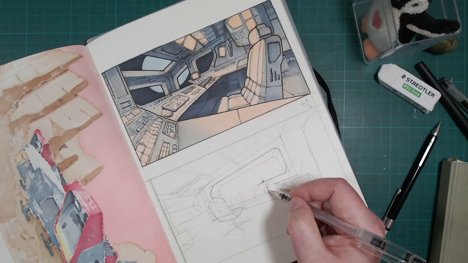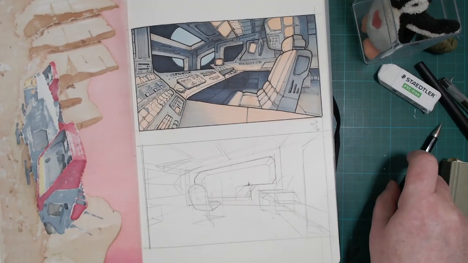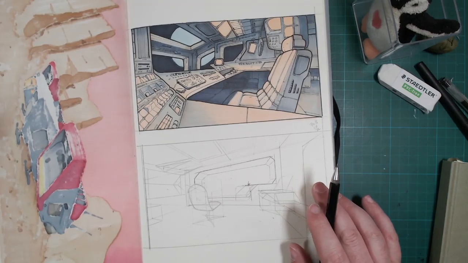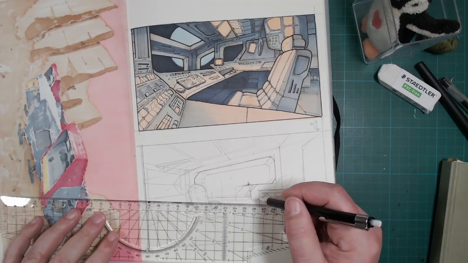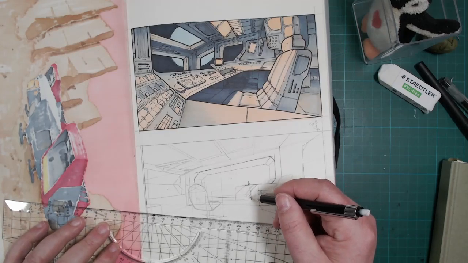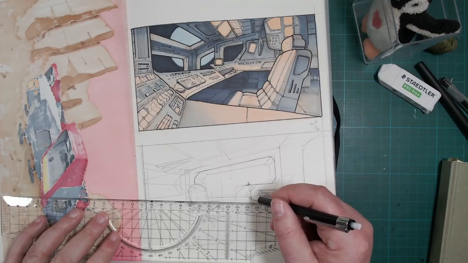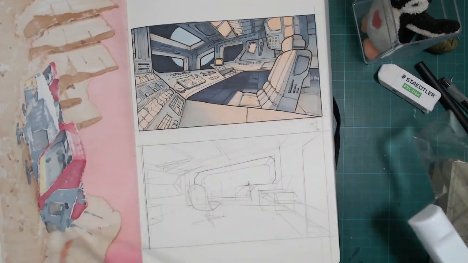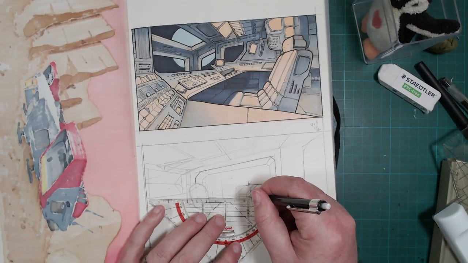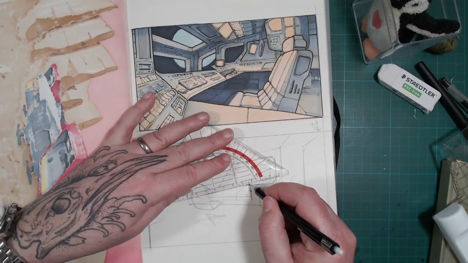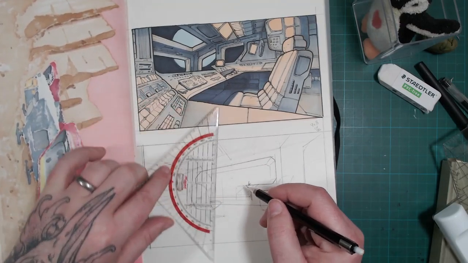I'm still not decided about the exact shape of that window right here. But now that I'm inking, I kind of have to commit to something. So, hesitation. Should I move this line? Should I not move it? Is it correct? What do I do with it? And in the end, it'll stay there. It's this I want to work with.